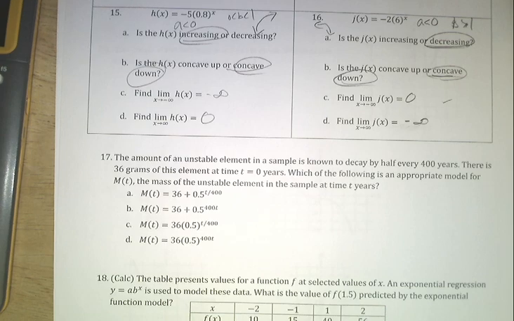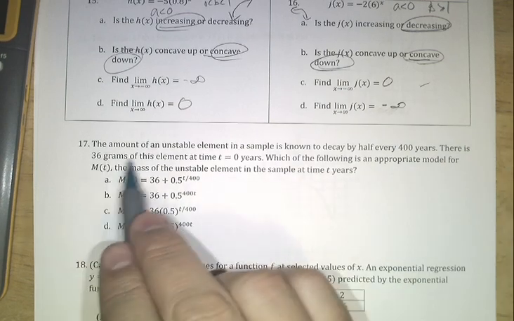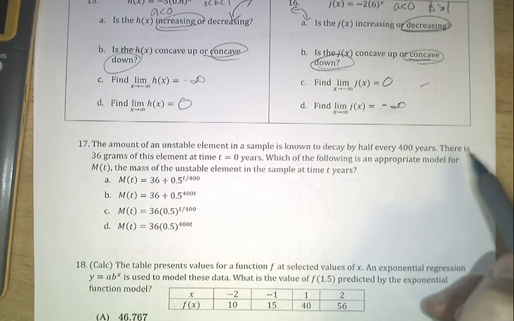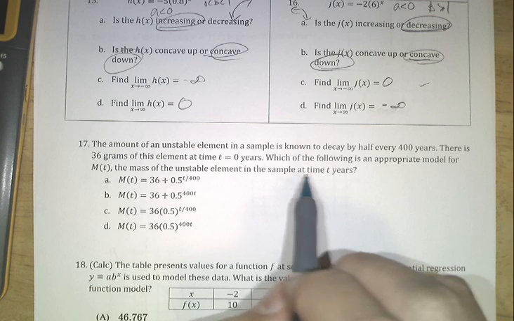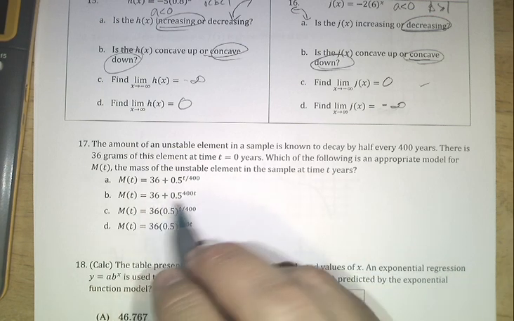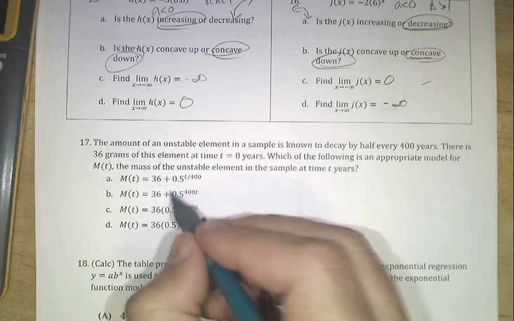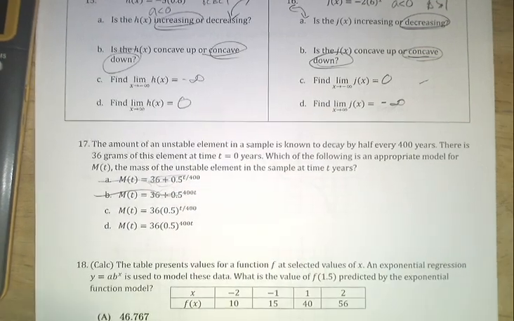Okay, next up is half-life formulas. The unstable element in a sample is known to decay by half every 400 years. There is 36 grams of this element at time equals 0. Which of the following is an appropriate model for the problem? So as it goes through time itself, we know this is going to be exponential decay, so these are bad. No addition in exponential decay, so we can't use 1. So it has to be C or D.